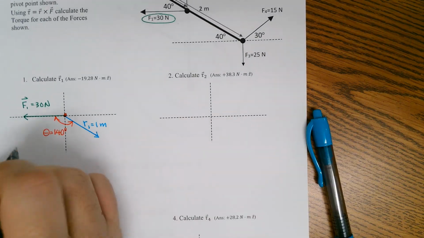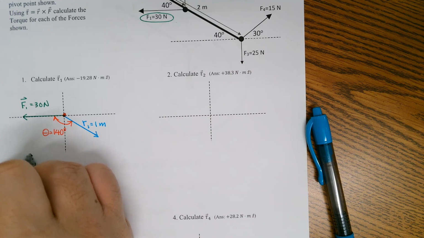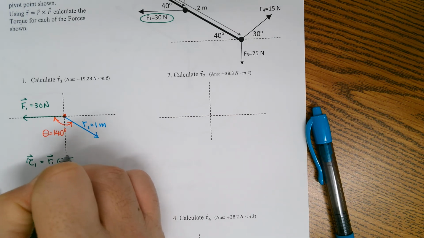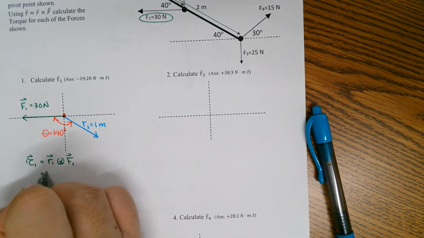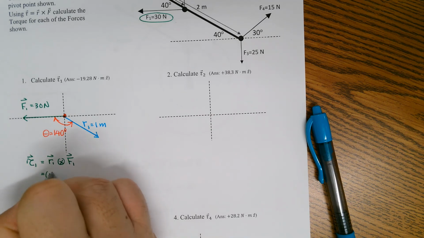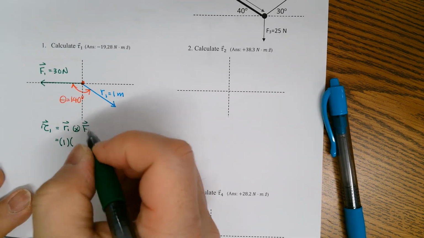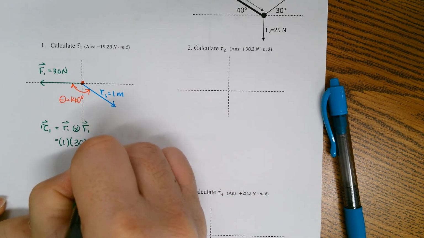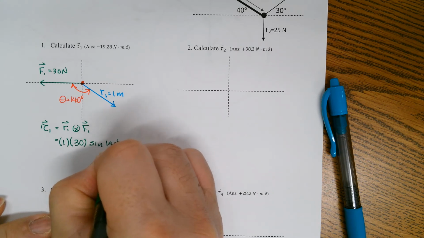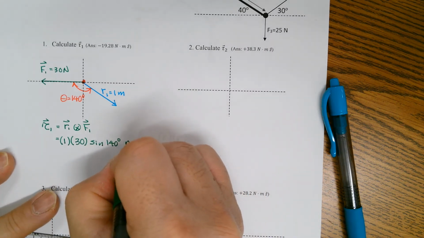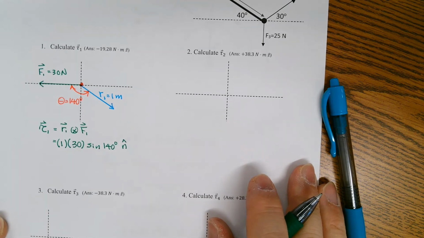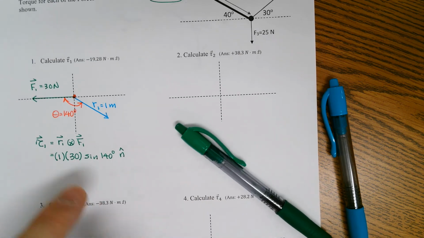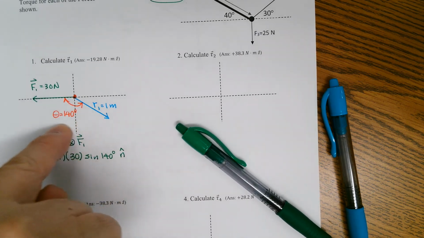So you can calculate your torque 1 as R1 cross F1, which is R1 has a magnitude of 1 times F1 has magnitude of 30 times sine of 140 degrees n hat. But which way is the direction of my n hat? Well, R cross F. So you have to curl it this way.